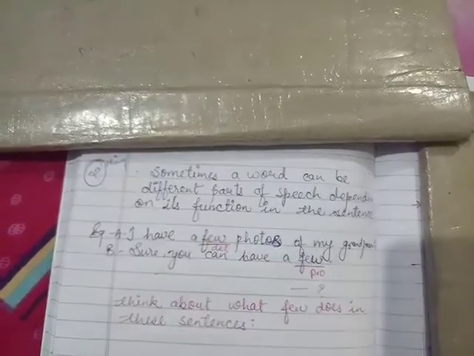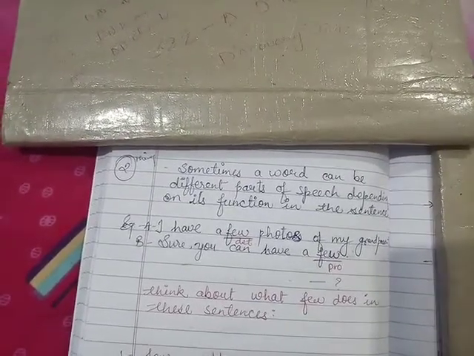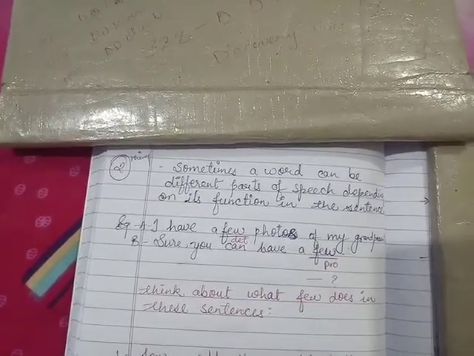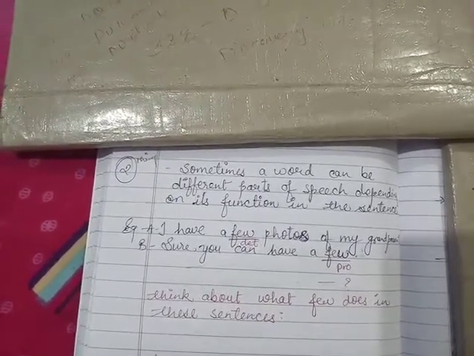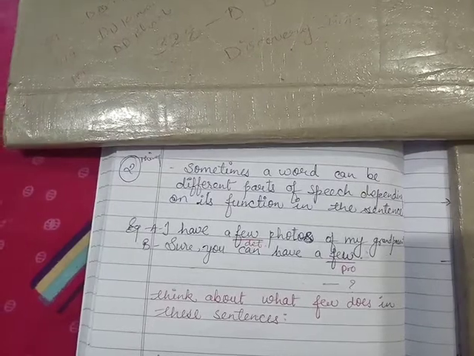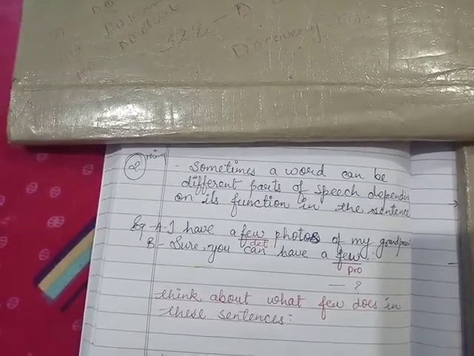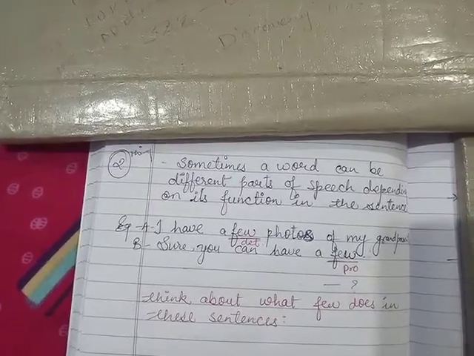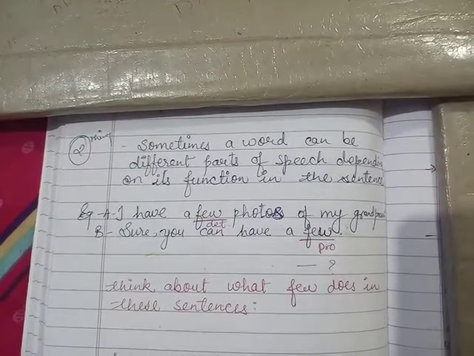Few in the first sentence adds quantity to the noun photos. It tells us how many photos. Whereas few in the second sentence replaces a noun. In the dialogue, it's clear which noun it replaces, so it's a pronoun. I'm sure now it's clear.